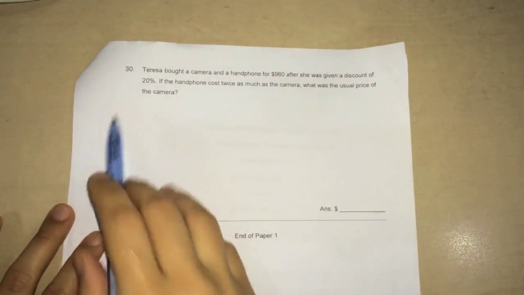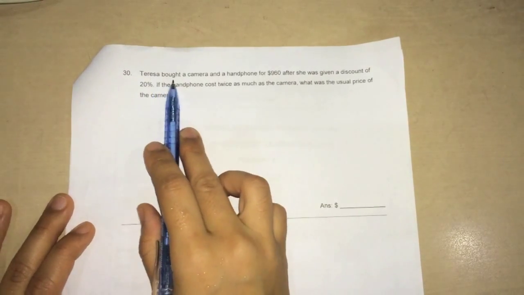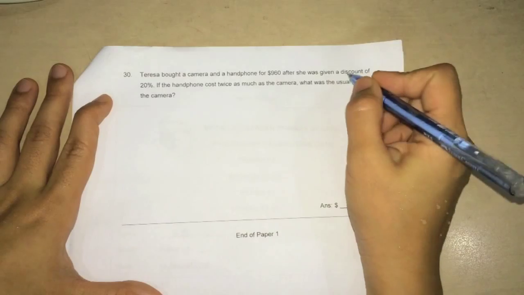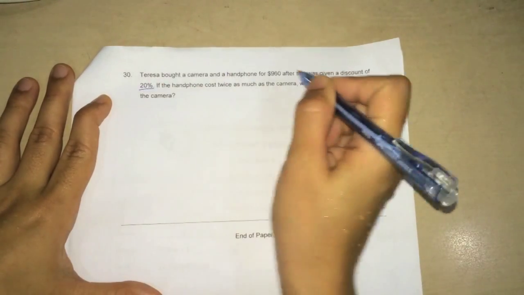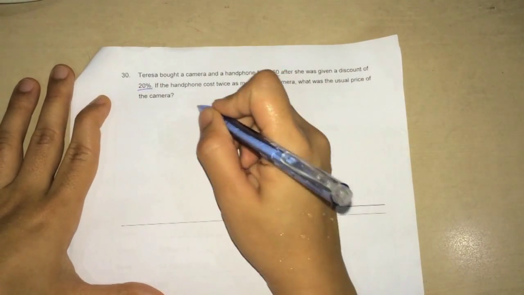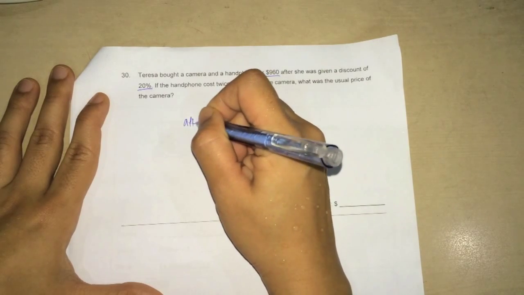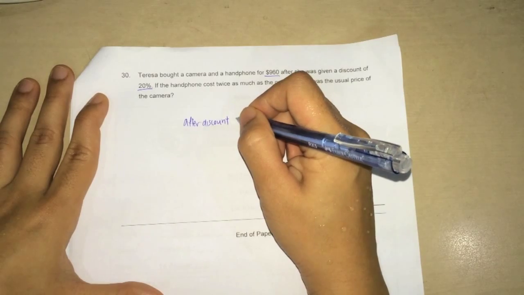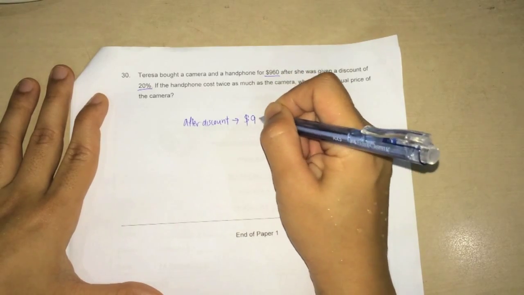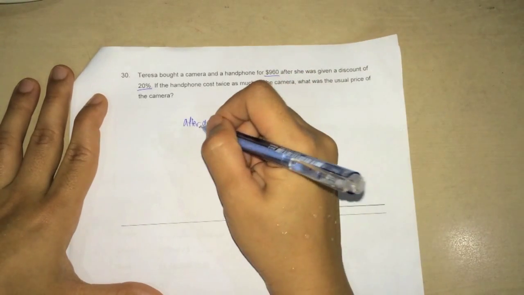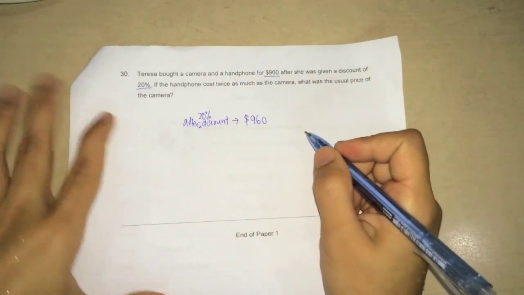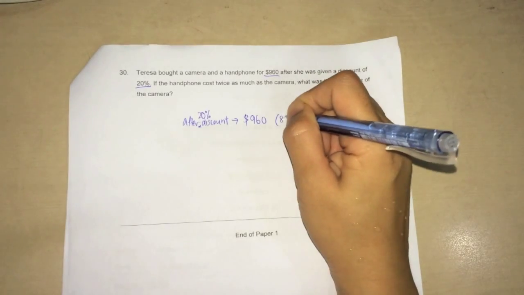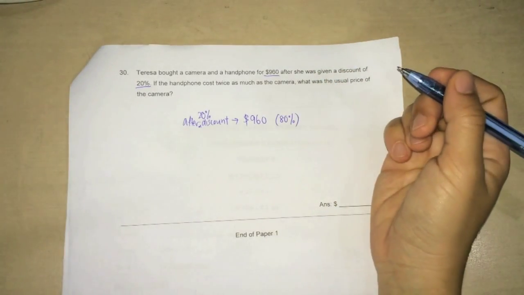And the last question, question number 30. Teresa bought a camera and a handphone for $960 after she was given a discount of 20%. So after discount, the camera and the handphone cost her $960. Okay, and that's a 20% discount. In other words, she only paid 80%, and this is 80%.